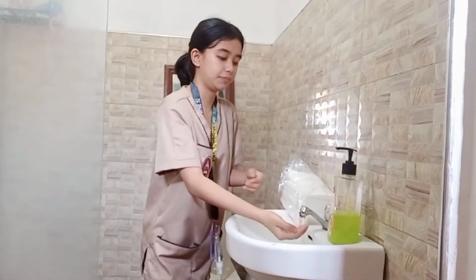If you are using liquid soap, apply 2 to 4 ml. If it is bar soap, rub it firmly between your hands to remove the outer layer, because the outer layer of the bar soap contains microorganisms and should be washed off first before using it. Next is lather the hands and arms.